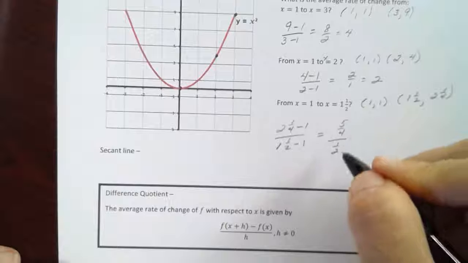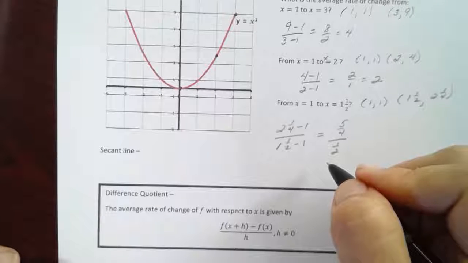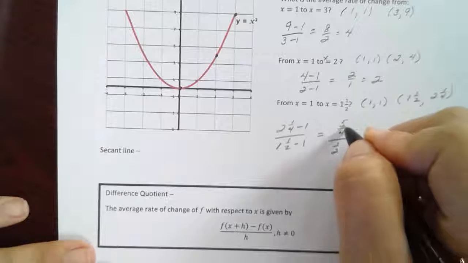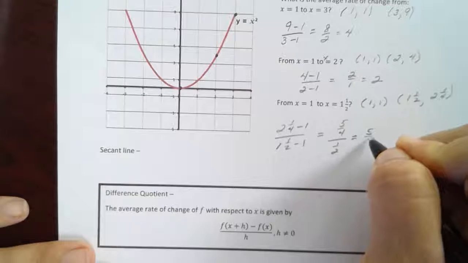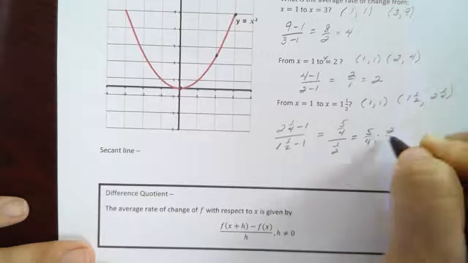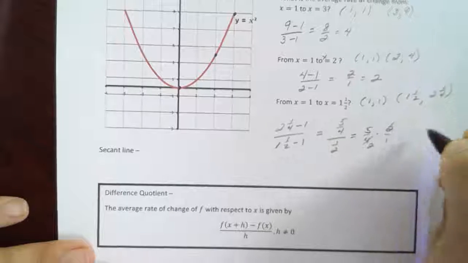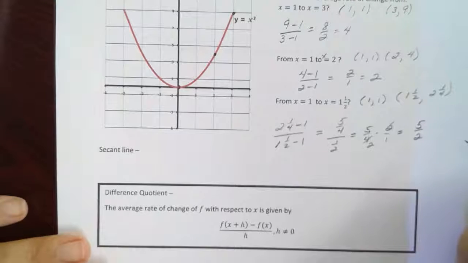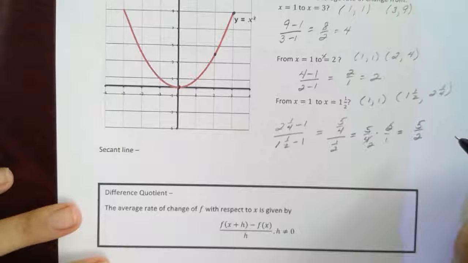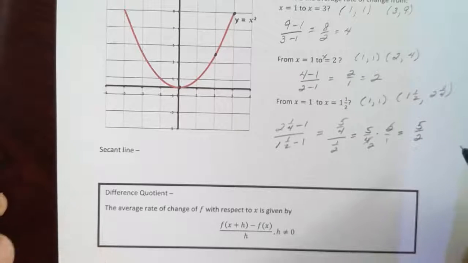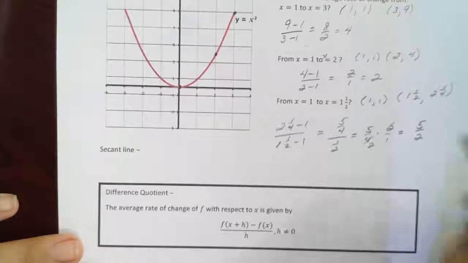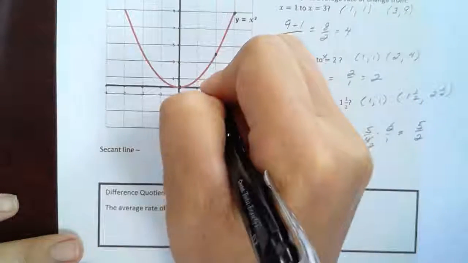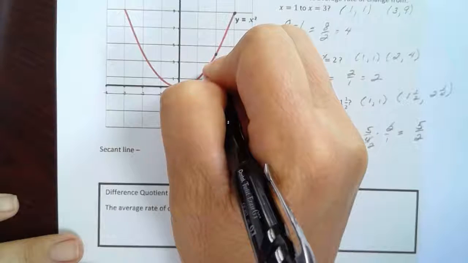Now remember, when you have fractions and you're dividing, you change the operation to multiplication and multiply by the reciprocal. So instead of 5/4 divided by 1/2, it will be 5/4 times 2 over 1. So the 2 and the 4 will cancel, making it a 2 here. So the slope between those 2 points, 1, 1 and 1.5, 2 1/4, is going to be 5/2, which is about 2.5. Okay, so 1.5, 2 1/4, out here.